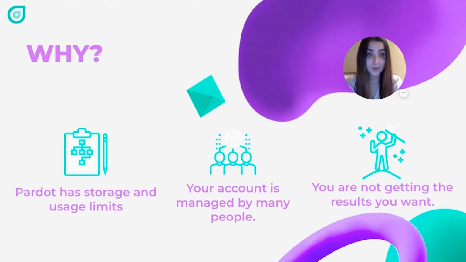The second reason you may want to clean up your Pardot account is that there are many people who manage your account. It is actually really normal that in an organization there are many people and many teams that manage one Pardot account. This is because organizations normally have many products or many objectives, and you have specific teams for each one of these objectives. It would be kind of impossible for just a really small group of people to manage it.